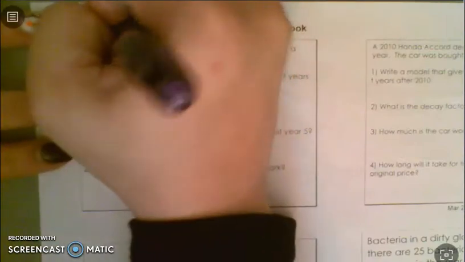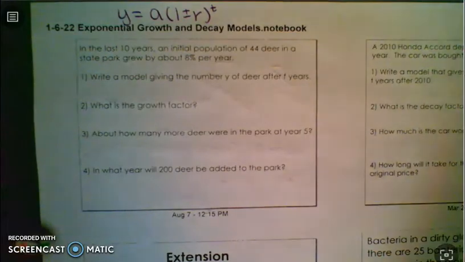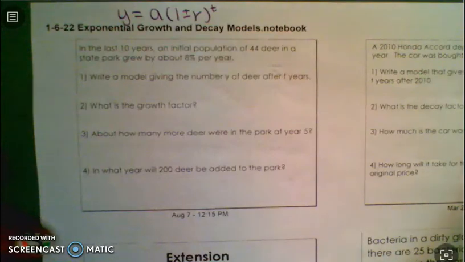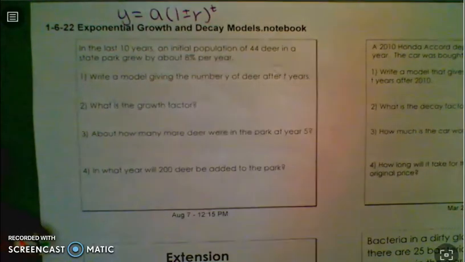So I'm going to go ahead and write it. y equals a times 1 plus or minus r to the t. I put plus or minus because it can either be increasing or decreasing. It just depends on the word problem. So let me focus this a little better for you guys.